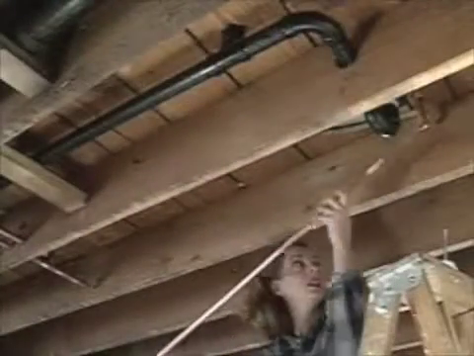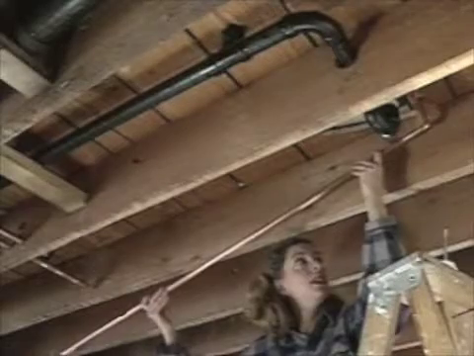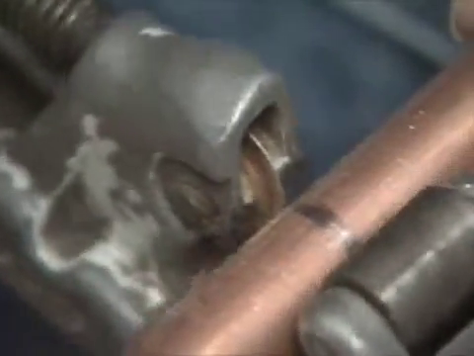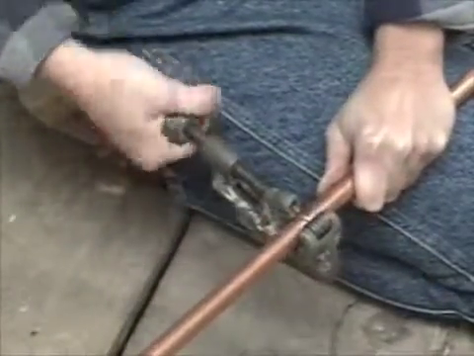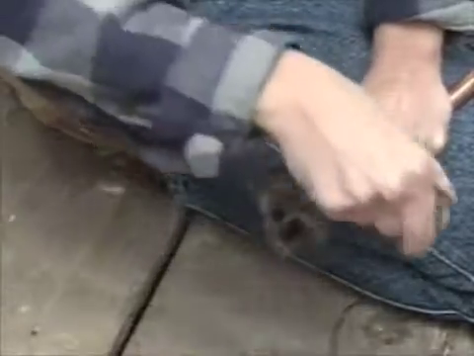Once the DWV pipes are finished, then the next step is running all the water supply pipes, starting back at each fixture and running down to where they can be tapped into the existing water mains. The best way to cut copper pipe is with a tube cutter, whose cutting wheel scores the pipe as you turn it.